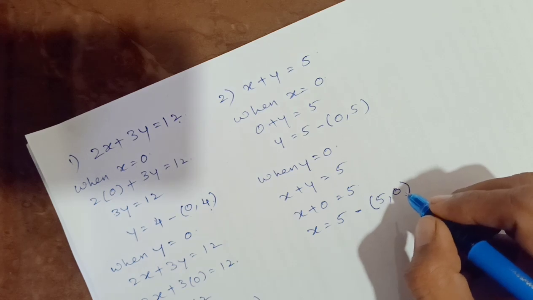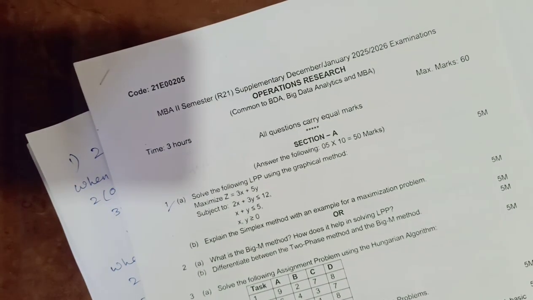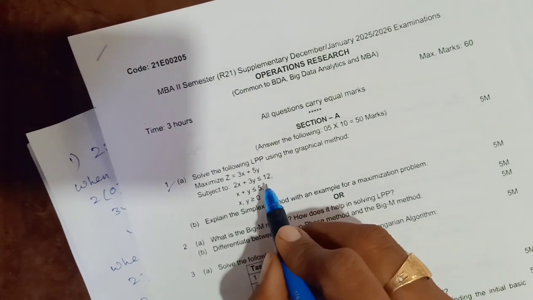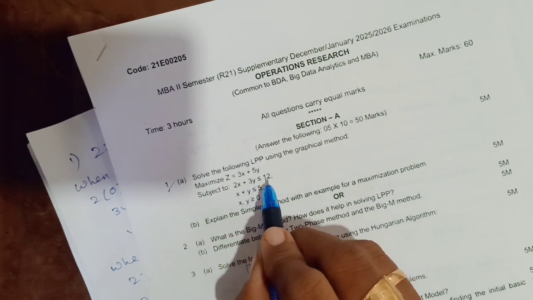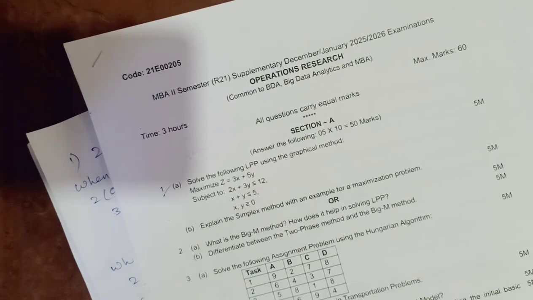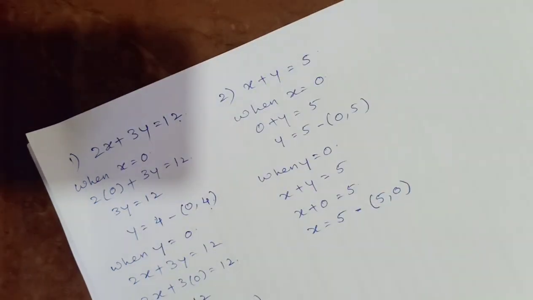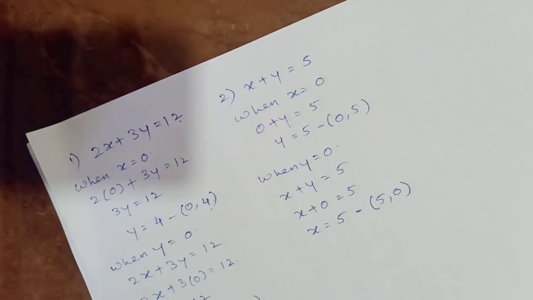As all the constraints are less than or equal to, here if we observe in the problem, the constraints 2x plus 3y less than or equal to 12 and x plus y less than or equal to 5, so when the constraints are less than or equal to, then the feasible region lies below the lines.